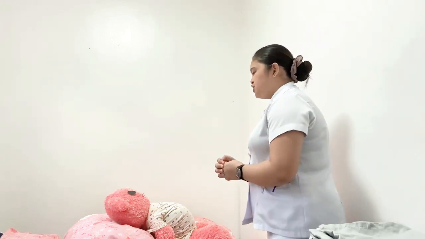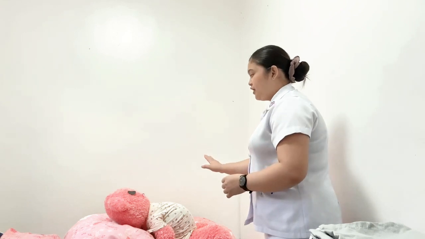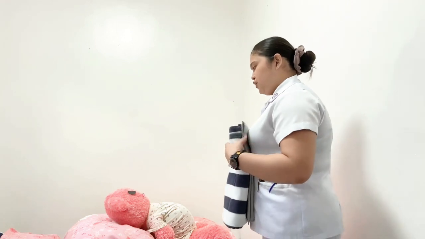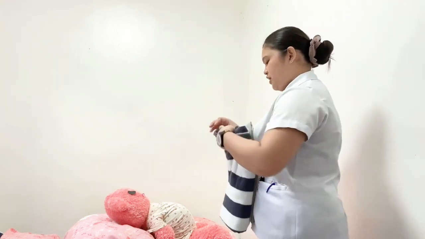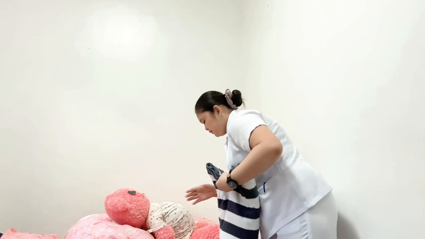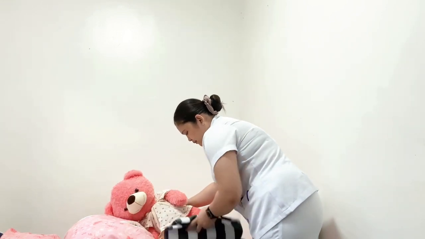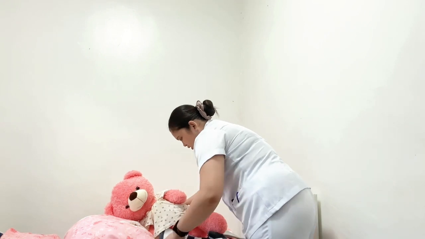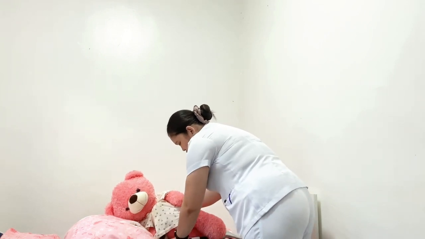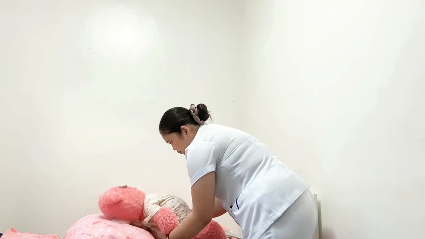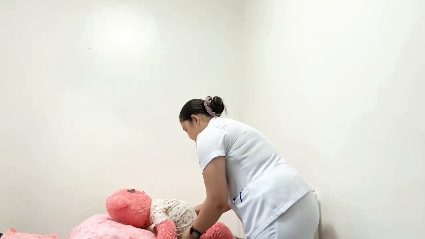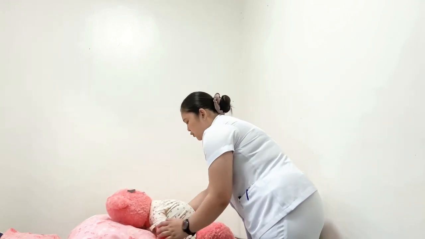So, okay ma'am Dayan, I need you to turn to your left side a little so that I can place this towel underneath your hip. Will that be okay with you? Okay, turn please. This is to shift the uterus away from the blood vessels, thus preventing supine hypotensive syndrome.